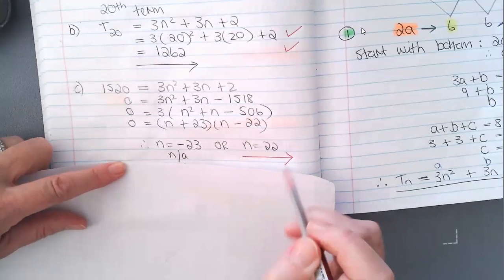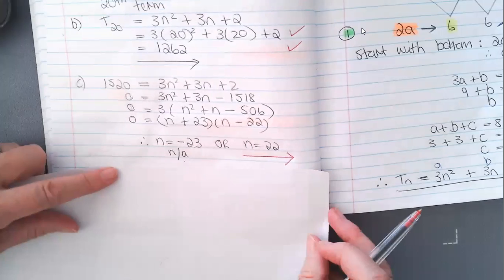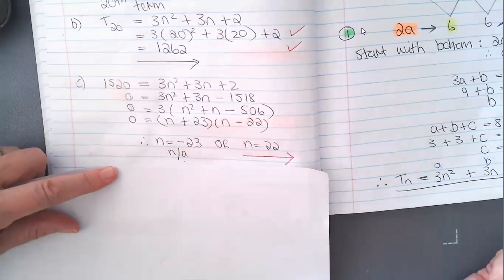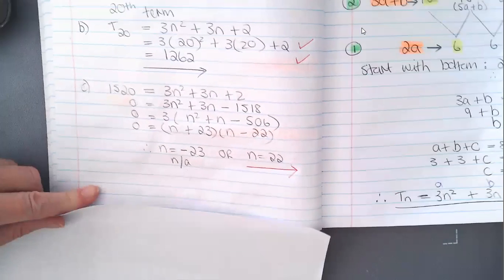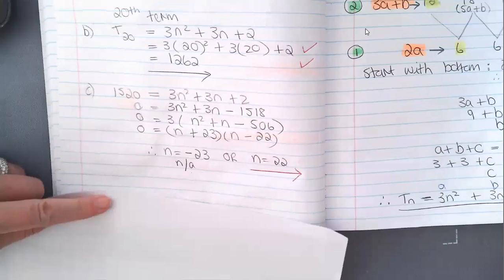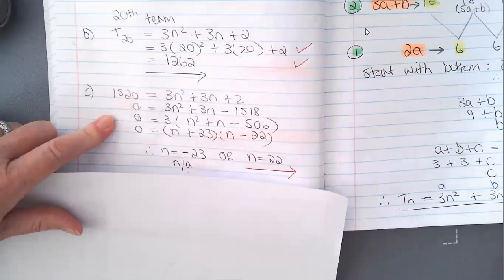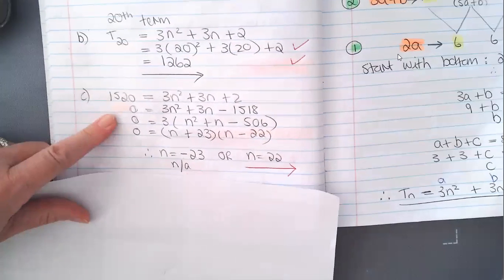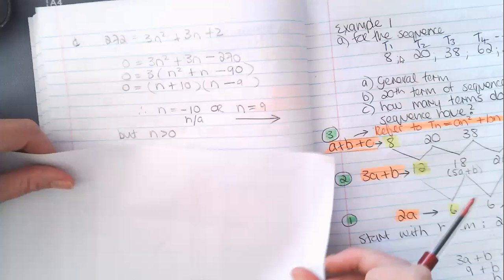So how many terms are there in the sequence? 22. I want us to do a number D as well so that we can do this solving of n once more. So let's have a look at this.